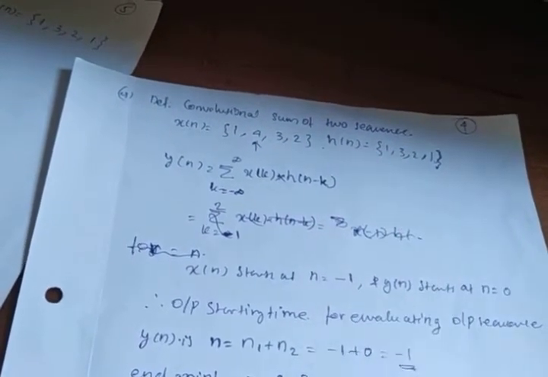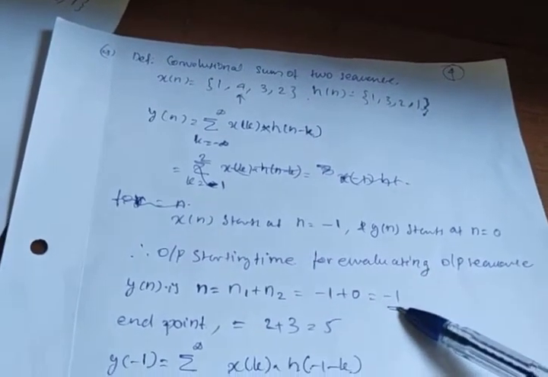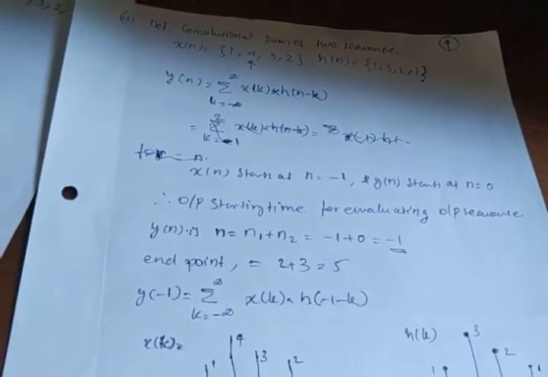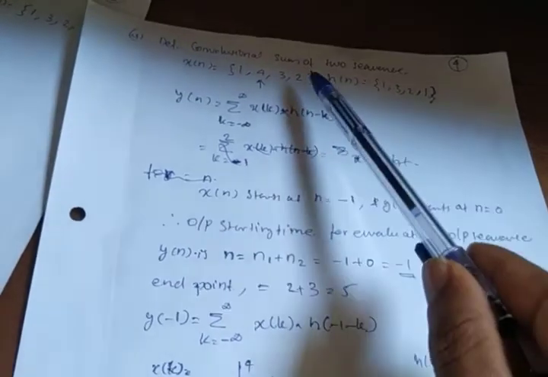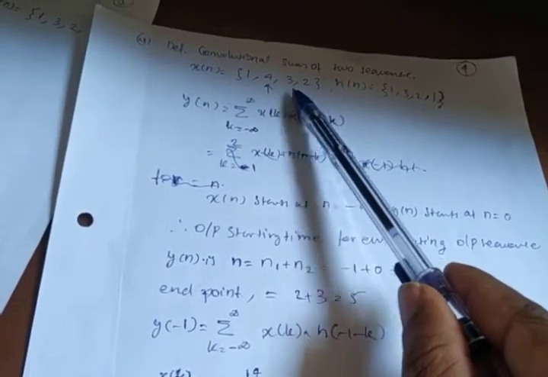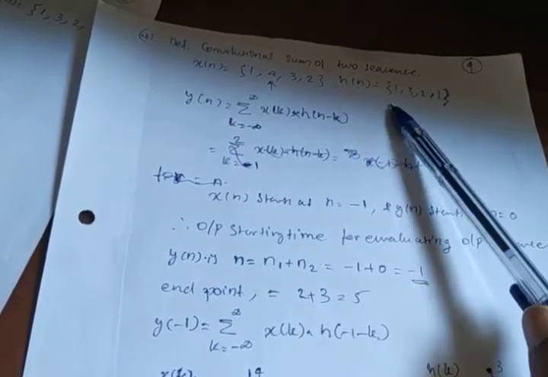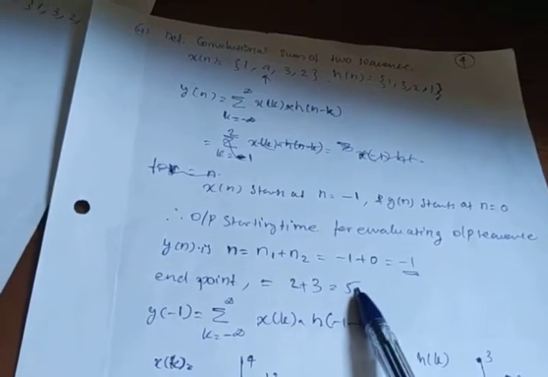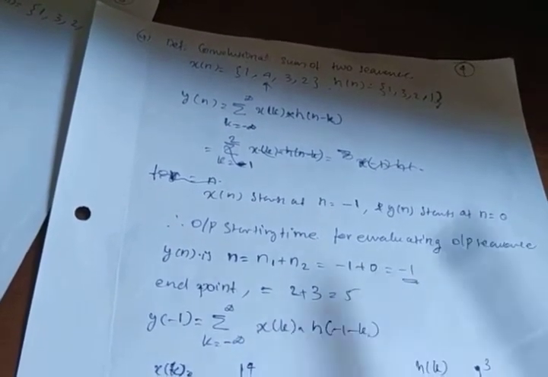The 0th position, so 0. Minus 1 plus 0 is minus 1. So the output sequence should start at minus 1. And what is the end point? Similarly, what is the end point of the first sequence? Minus 1, 0, 1, 2. So n1 is 2, plus here 0, 1, 2, 3. So 2 plus 3 is 5, the fifth position. So the starting point is minus 1 and the ending point is 5, that you know.